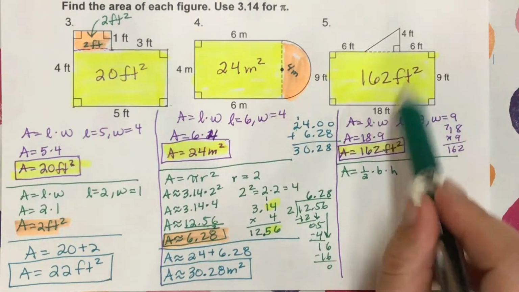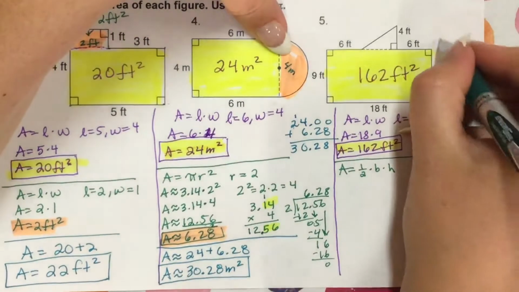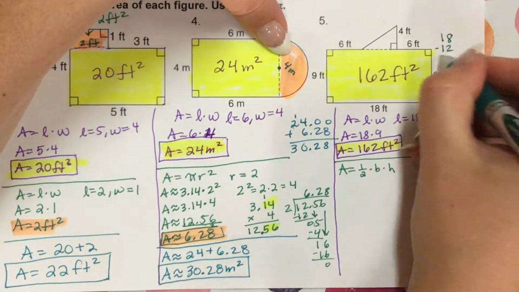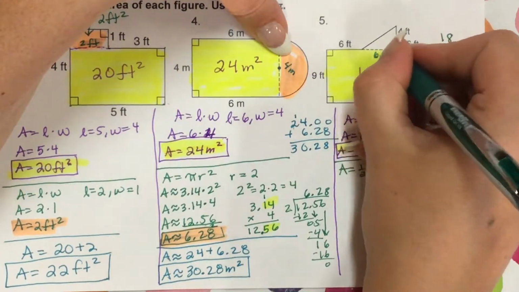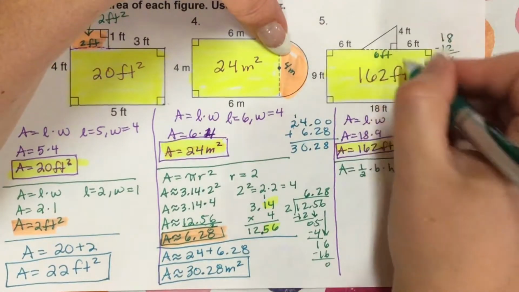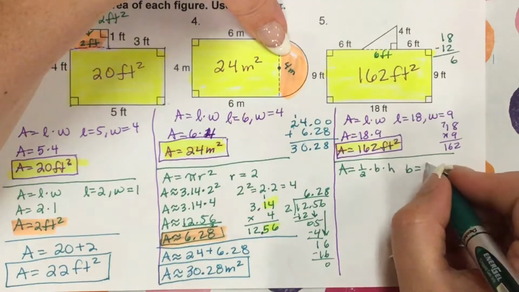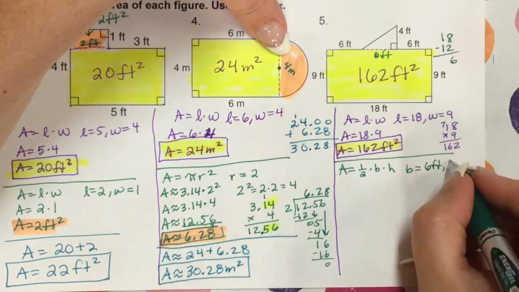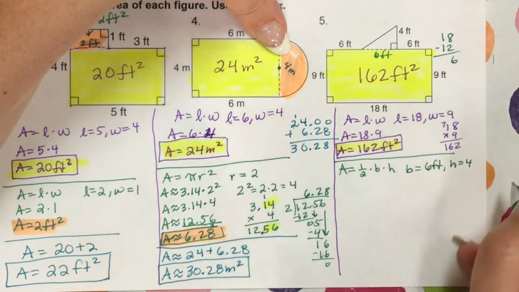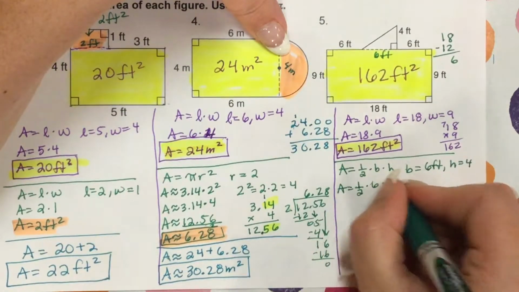So if we take 12 from 18, that will tell us what this distance is. So 18 minus 12, 8 take away 2 is 6. It ends up being 6. So this is 6 feet here. So that would be our base, and that's our height. So the base is 6 feet, and the height is 4. We substitute those values in, and we get the area equals 1/2 times 6 times 4.